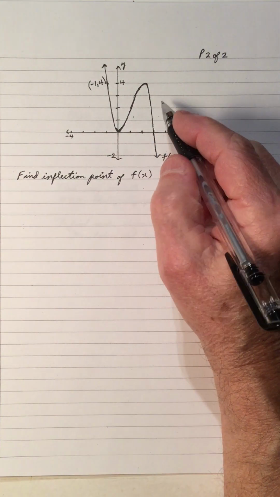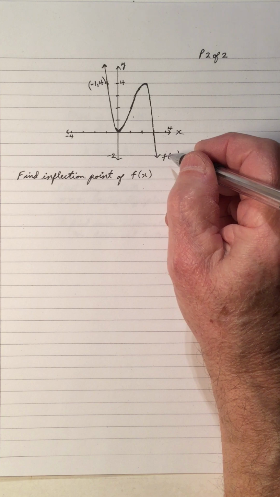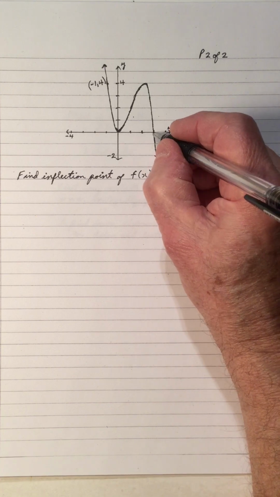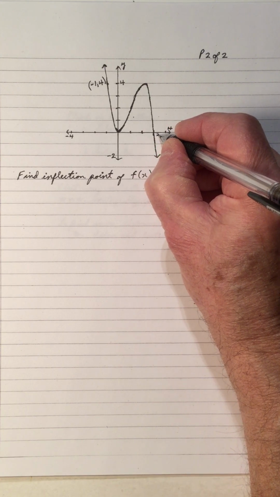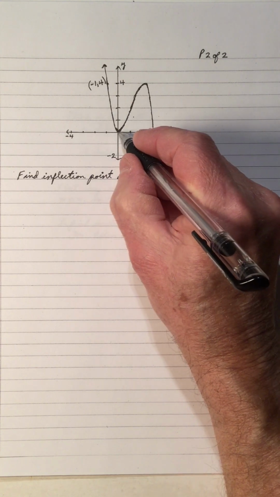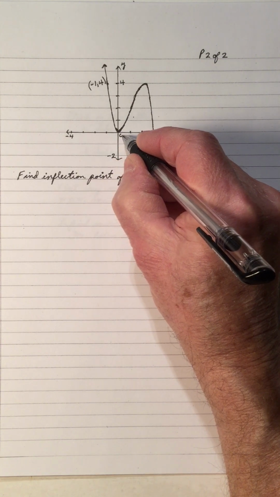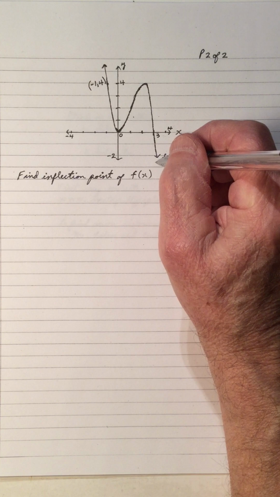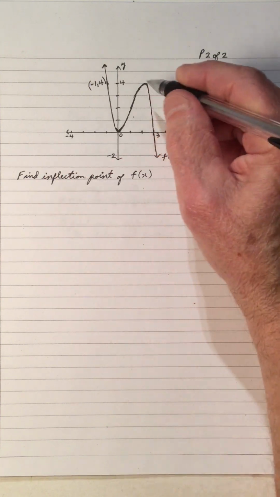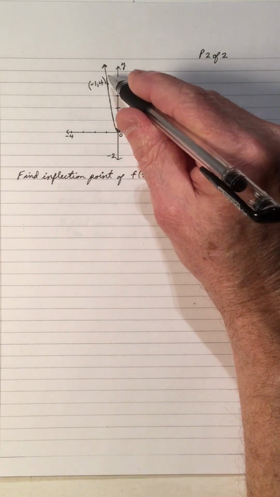I have a graph drawn, and it's f of x, and this is the x-intercept of 3 here, and this is an x-intercept which is 0, and we want to find the inflection point of this graph.